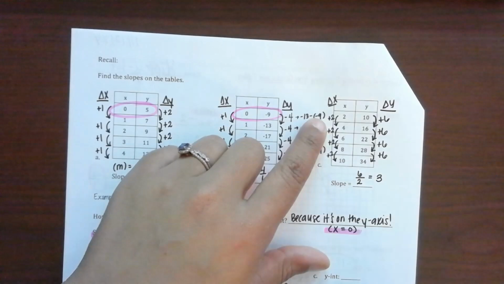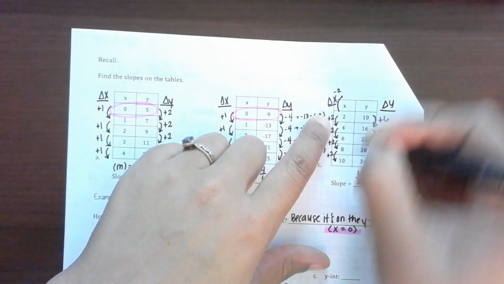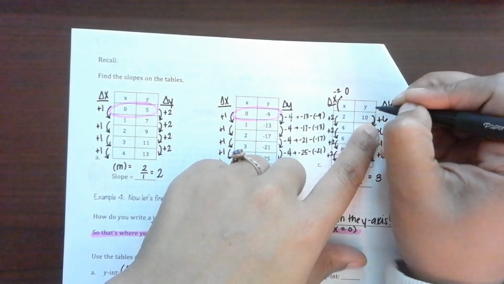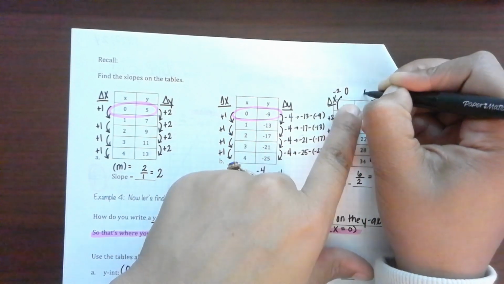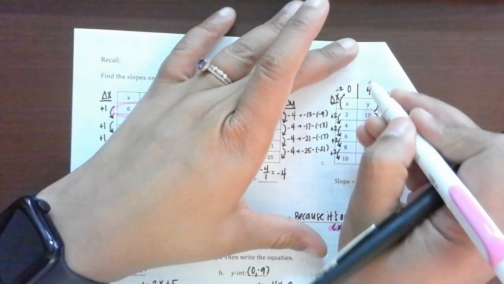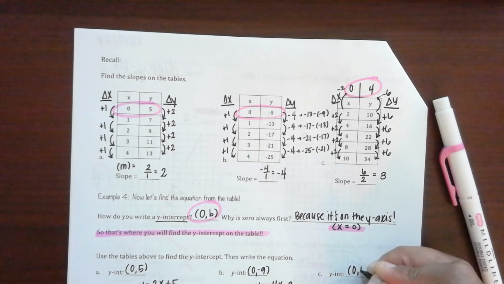When I go backwards, I'm going to decrease by 2. What's 2 minus 2? There goes my 0. But what do I have to do to this 10? Minus 6. And that gets me 4. There's my extra part of my table. So my y-intercept's at 0, 4.